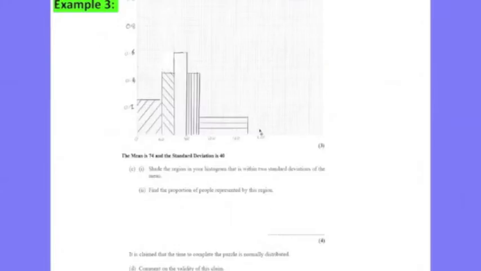So I've just transferred that graph over here onto the next page. This is example number 3. We're asked to shade the region in the histogram which is within 2 standard deviations of the mean. Now we're told here in the question that the mean is 75 and the standard deviation is 840.